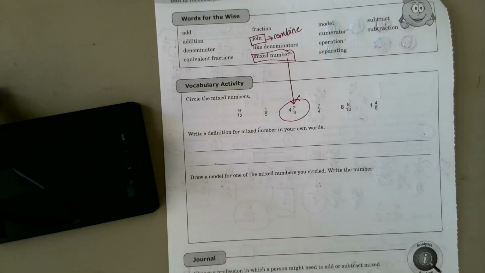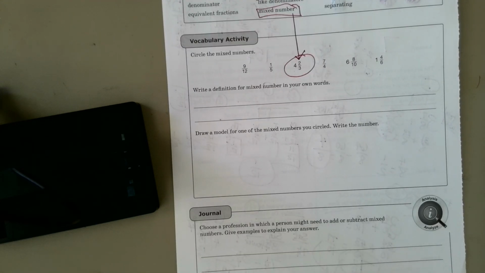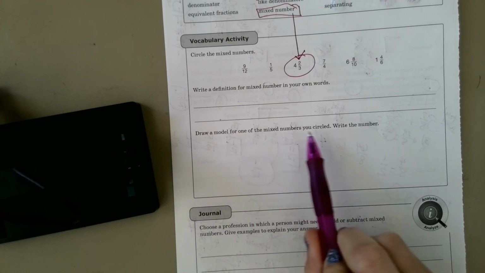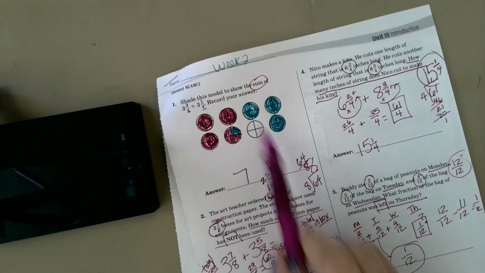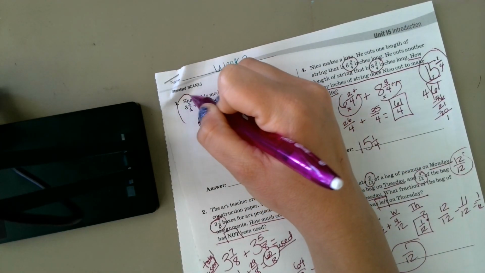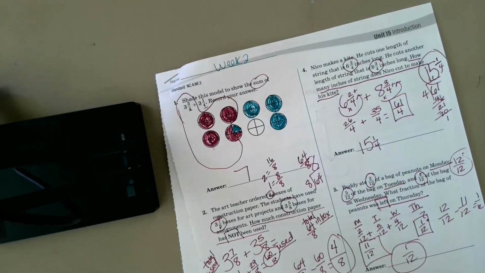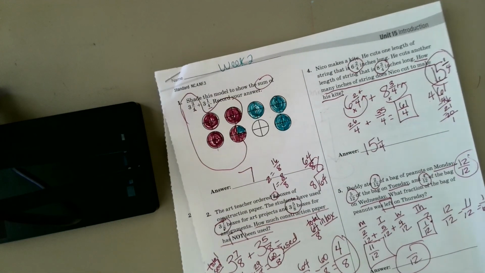Okay, I'm not going to cover that with you. It says draw a model for one of the mixed numbers you circled. Write the number. Okay, so if you would like to look back to number 1 in introduction, that would be a model. So 3 3/4. This would be the model that goes with 3 3/4. 3 wholes and then a fractional piece with your denominator 4. Okay. So you're going to write one of the mixed numbers here and you're going to draw a model to represent it. Okay. And finally, it says journal.